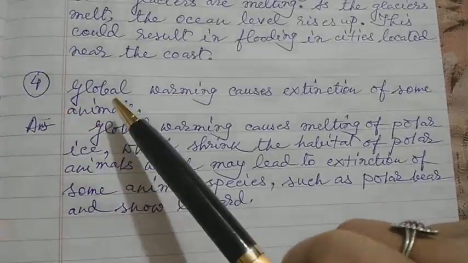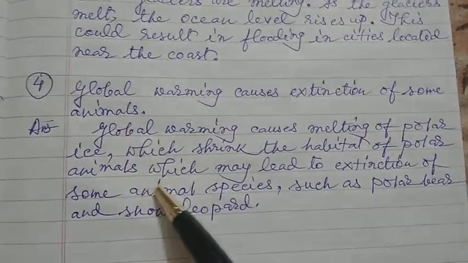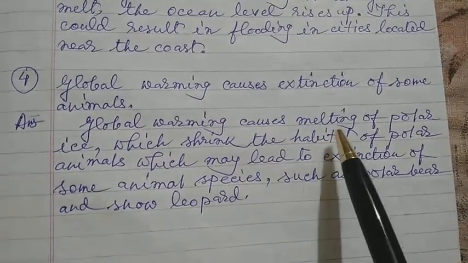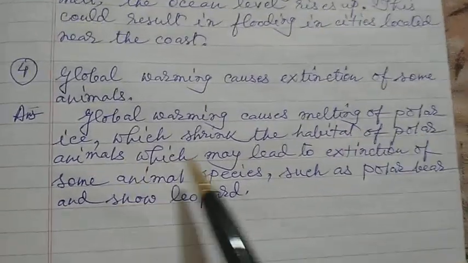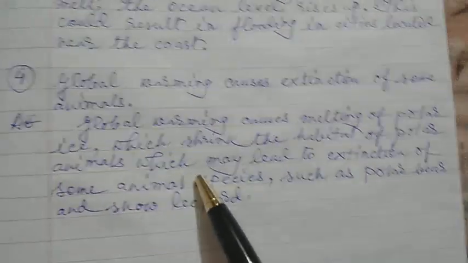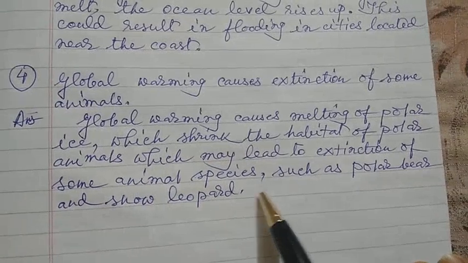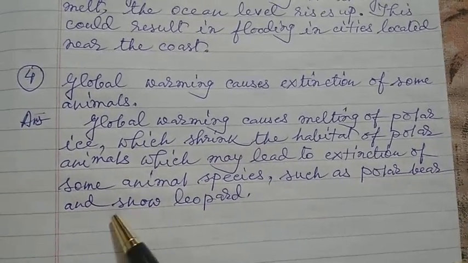Number 4. Global warming causes extinction of some animals. Answer, global warming causes melting of polar ice, which shrinks the habitat of polar animals, which may lead to extinction of some animal species such as polar bear and snow leopard.